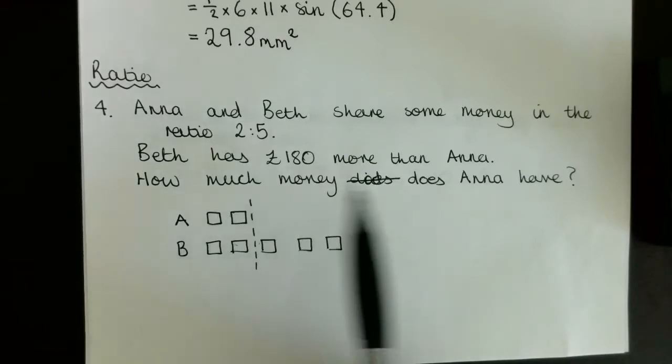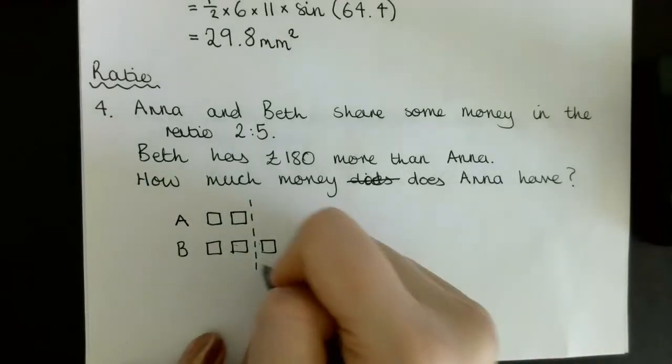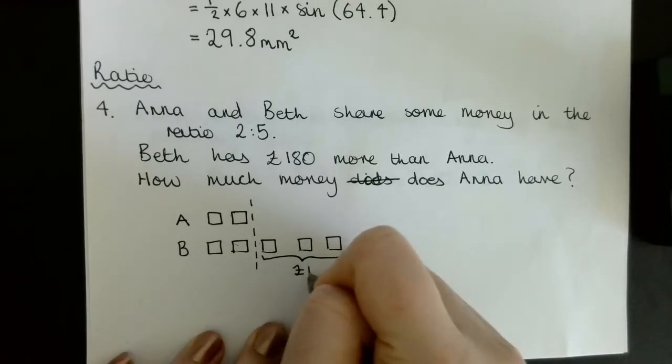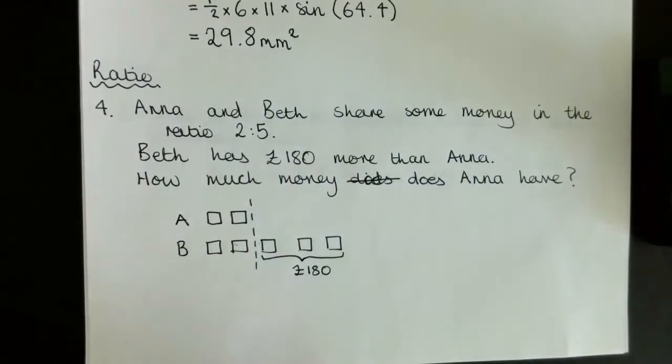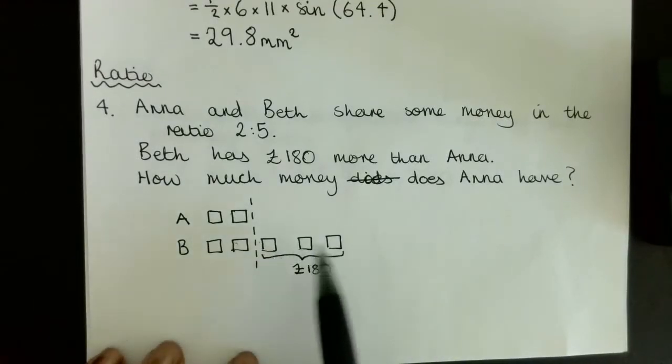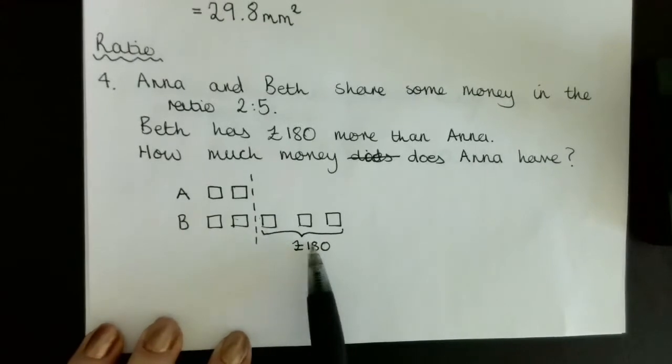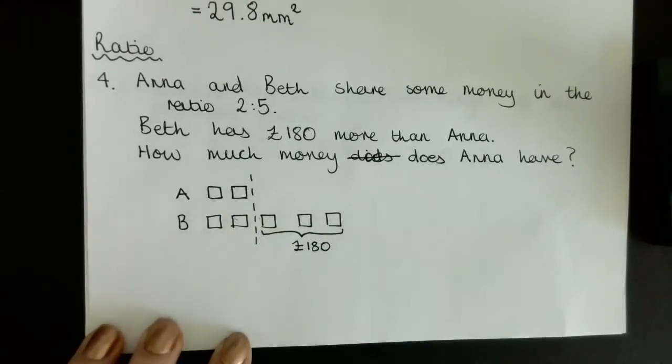We know that Beth has £180 more than Anna, so these 3 boxes here must be £180. So to find out how much one part of the ratio is worth, I'm going to share £180 into these 3 equal boxes.